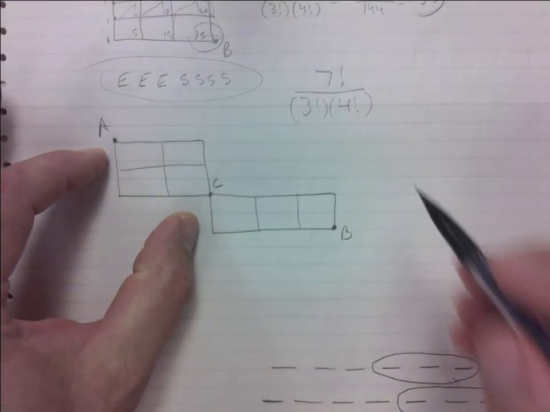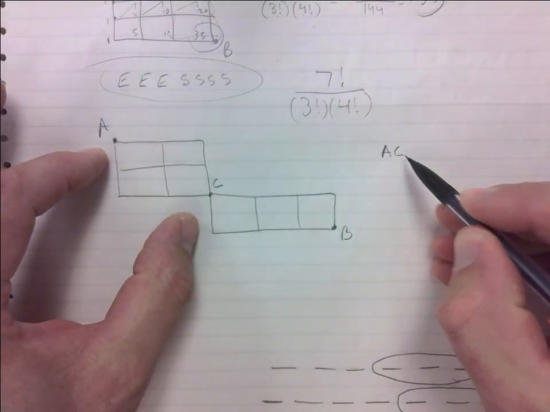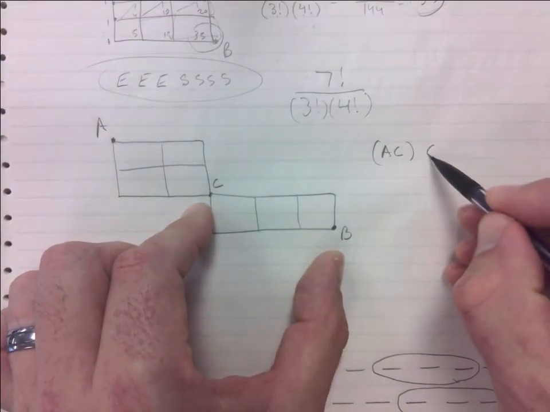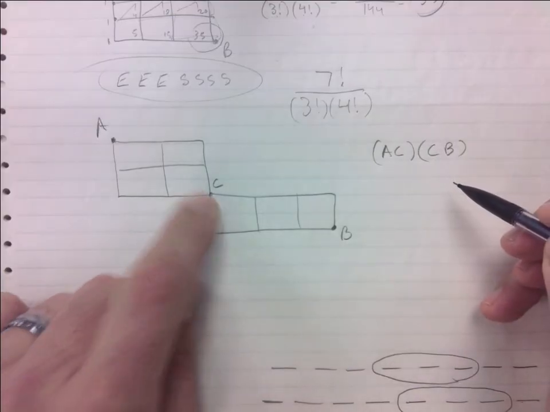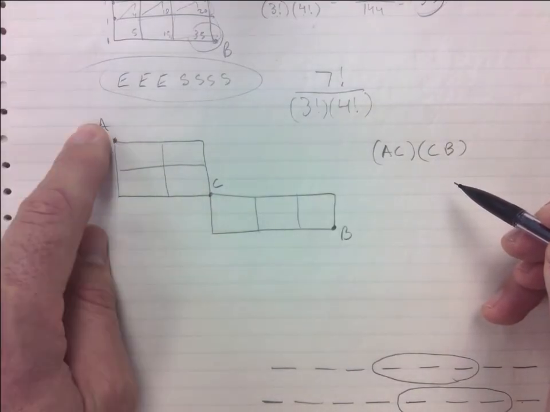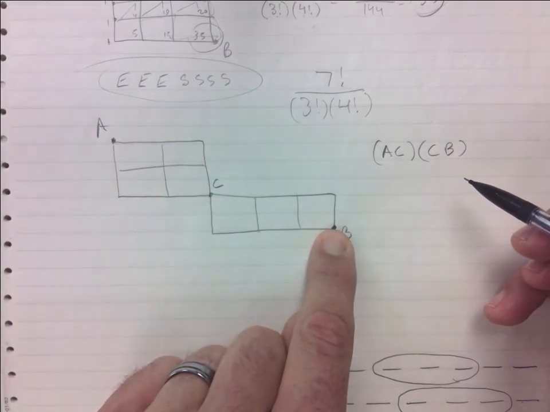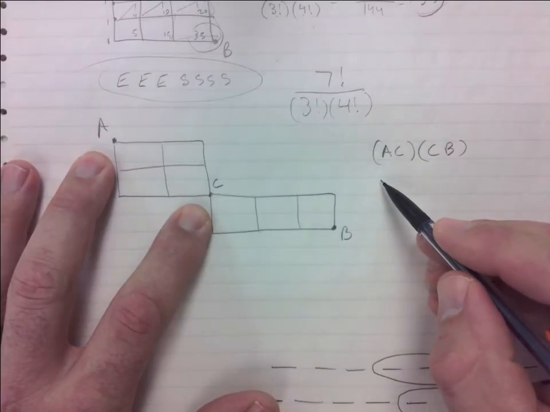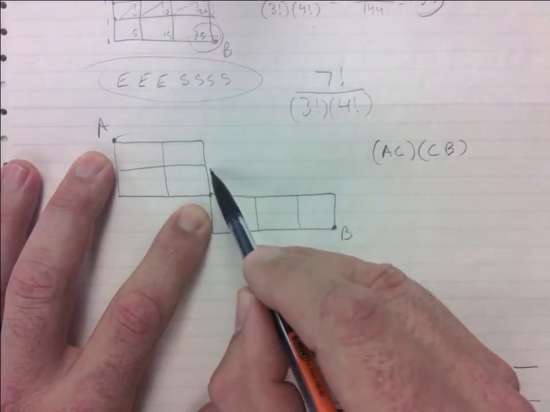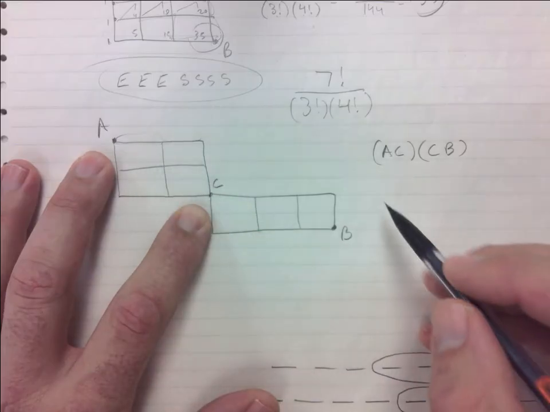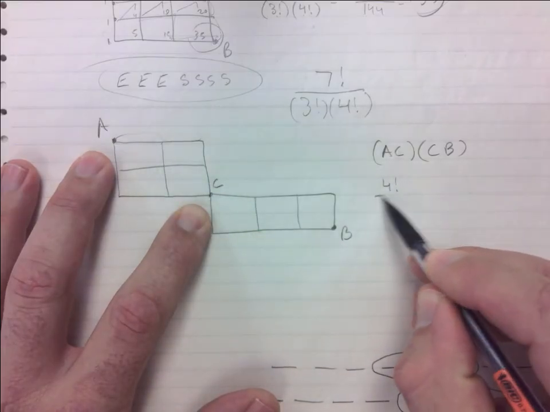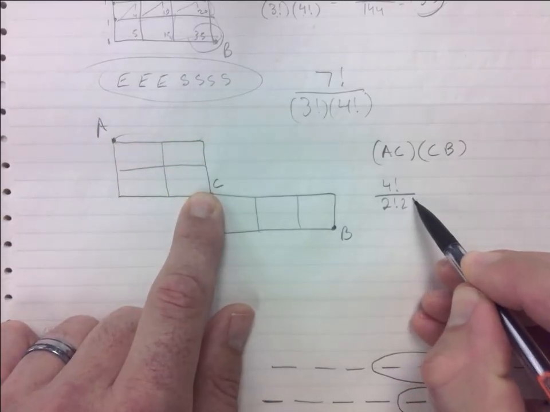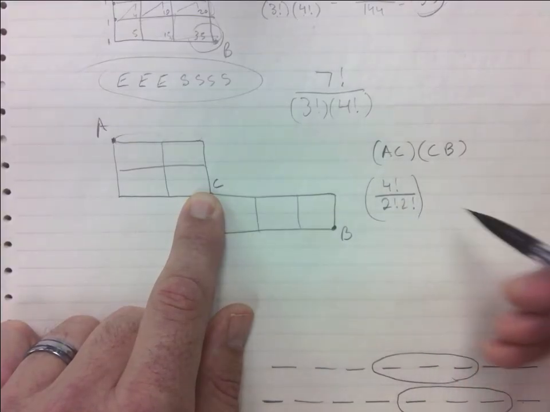So the first step would be to travel from A to C, right? And from C to B. That's the idea there. There's an and happening there. You have to do from here to here and then from there to there. The way you would tackle this one, A to C, you count 1, 2, 3, 4. There's in total 4 steps to get there. So 4 factorial over 2 factorial, 2 factorial. Okay, that is traveling from A to C.